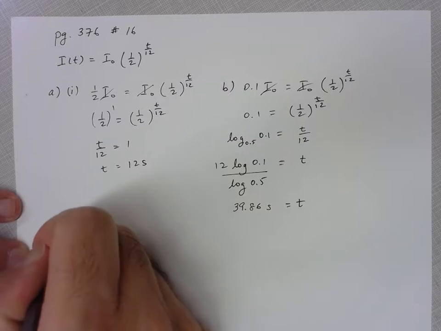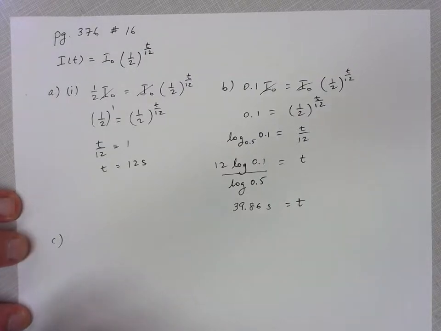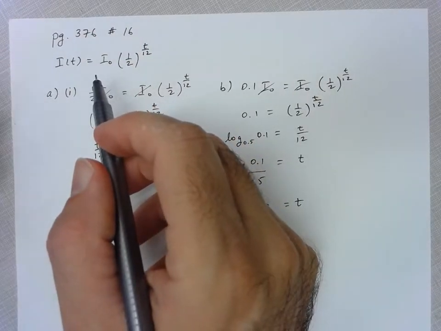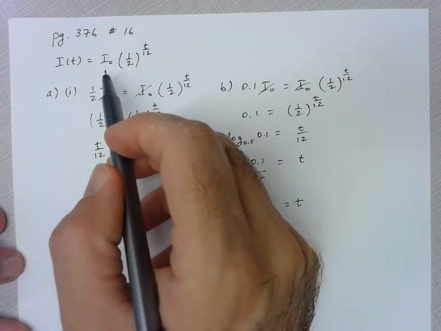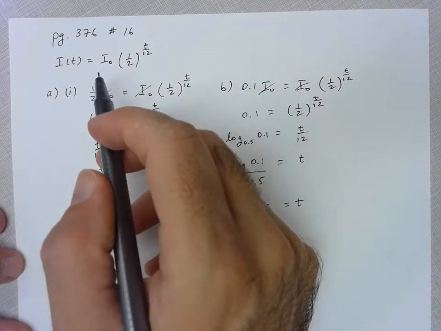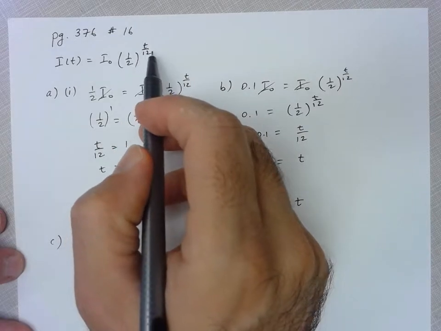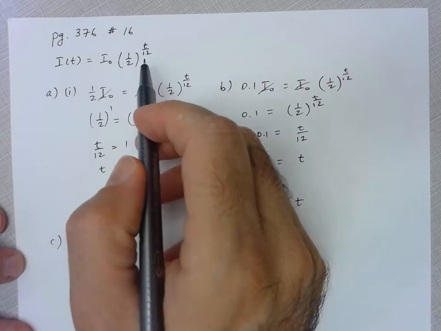The next one I asked you to do was C, and it says, suppose that the design of the guitar is improved so the sustain is increased. What effect will this have on the equation and on the graph? Let's think about it. If the sustain is increased, it means we want it to take longer for the intensity to reach half its original intensity. So in other words, we're going to have to increase that number in the denominator, because we want it to take more than 12 seconds.